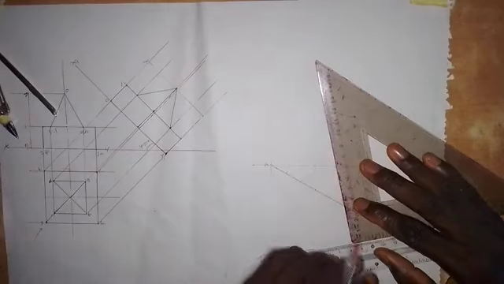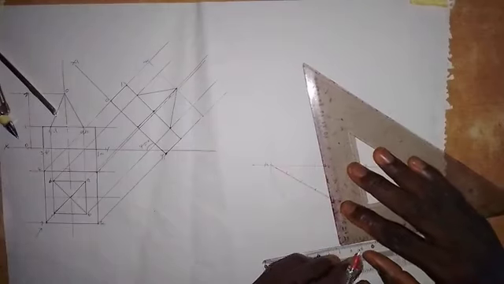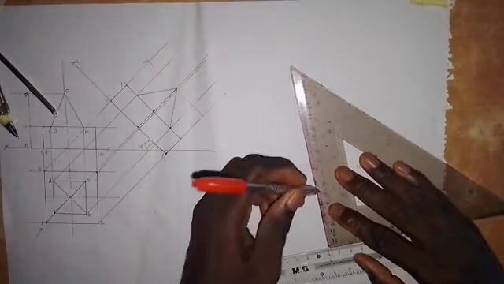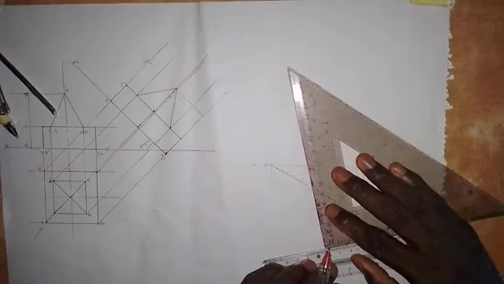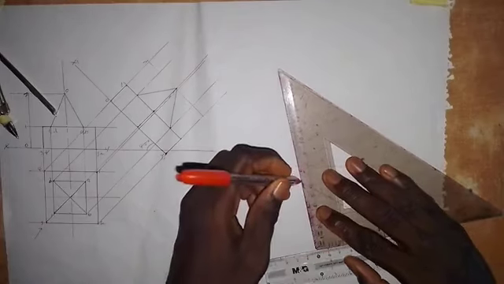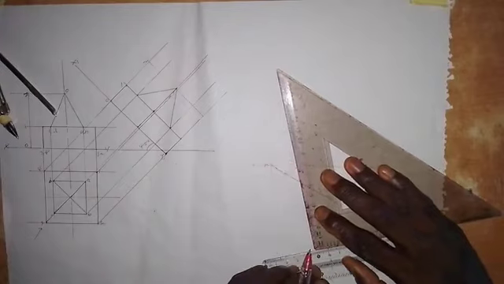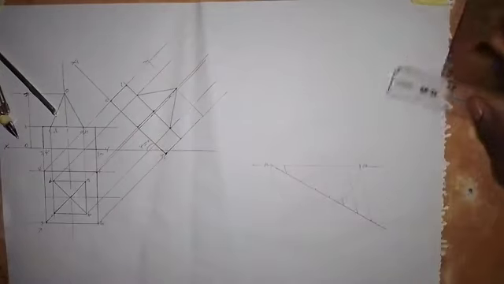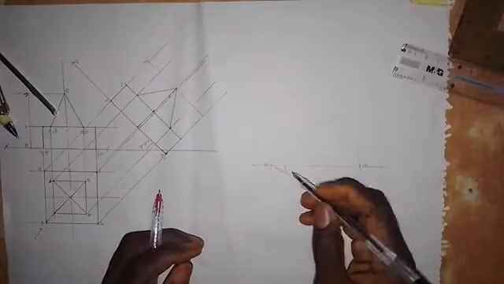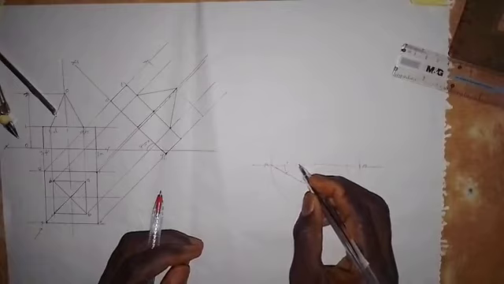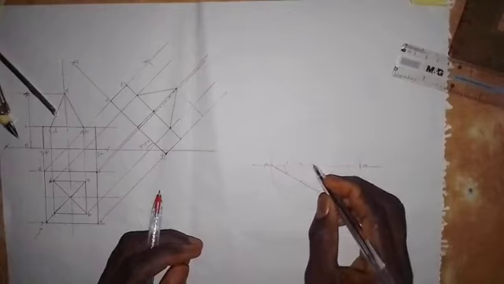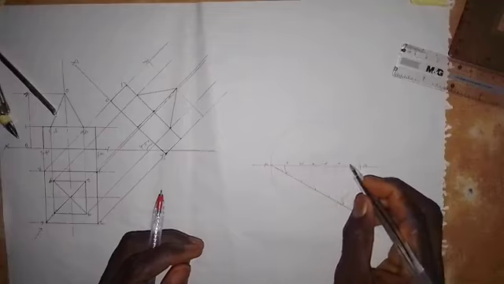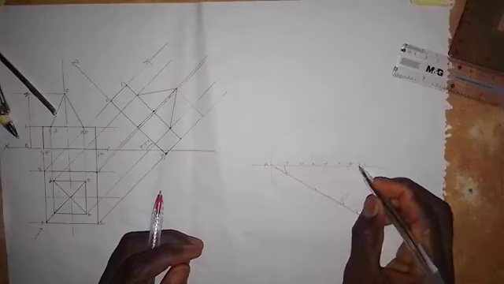To the next point, and draw the line. Next point, draw the line. Next point, draw the line. And the last one is this, so we draw the line. We have this. Now we are going to number these points. This is point 1, 2, and this is point 3. Here is point 4. This is point 5, this is point 6, and this is point 7.